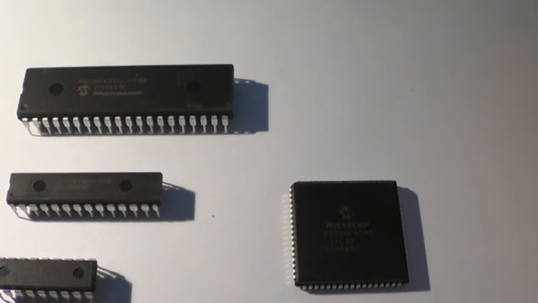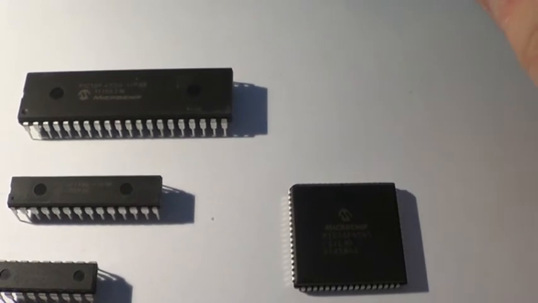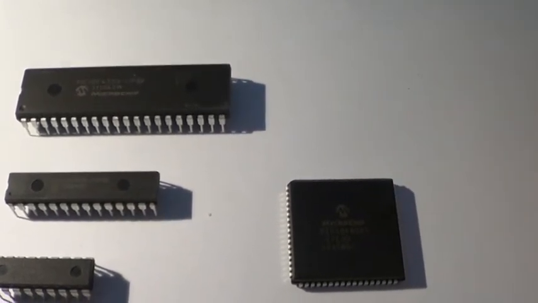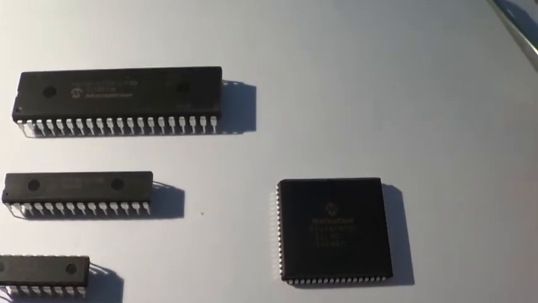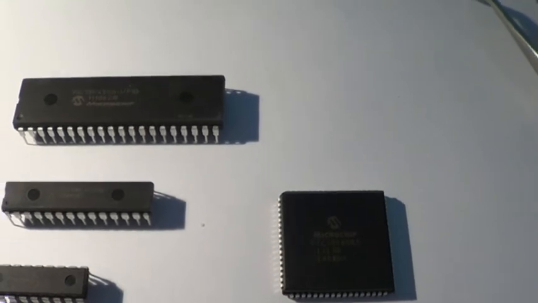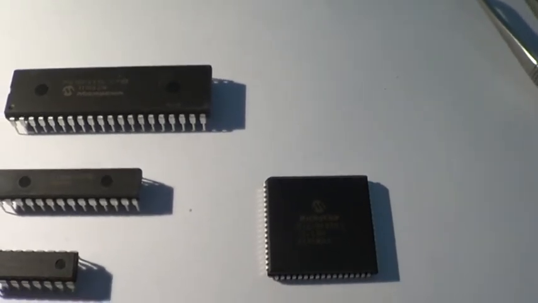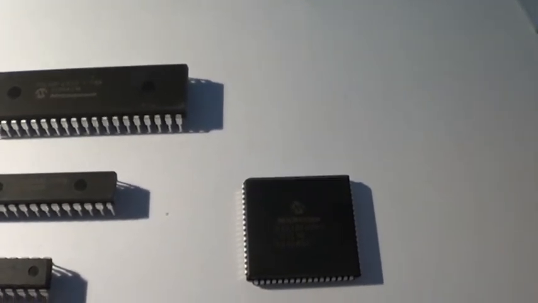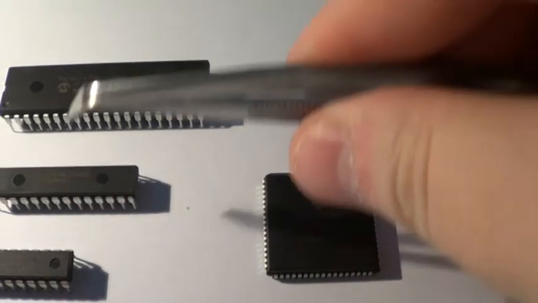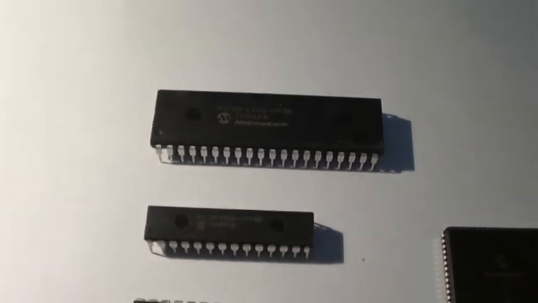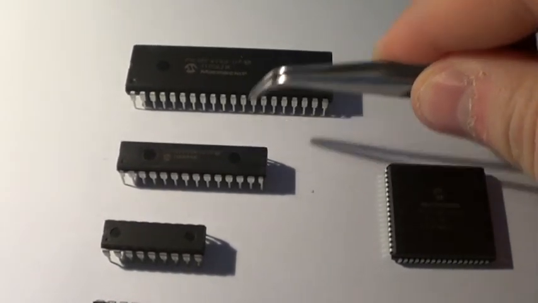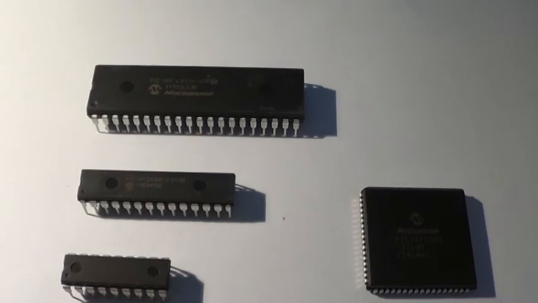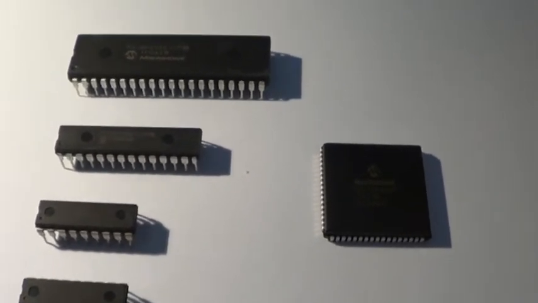So basically, to create some kind of projects, it depends on how many devices you would like to connect, for example some kind of LCD, keypad, or other devices. Depending on how many devices you want to connect, you can choose between this and this, like I said.